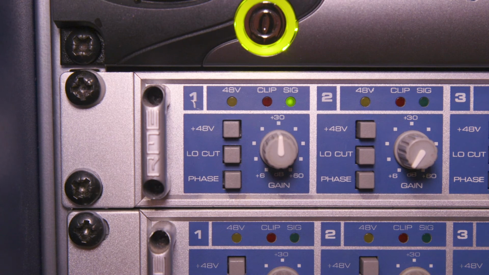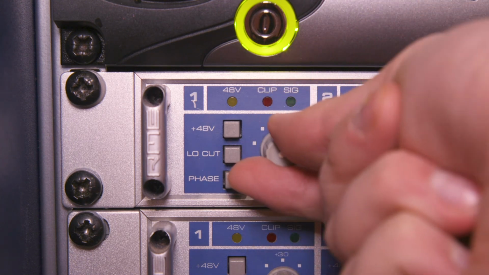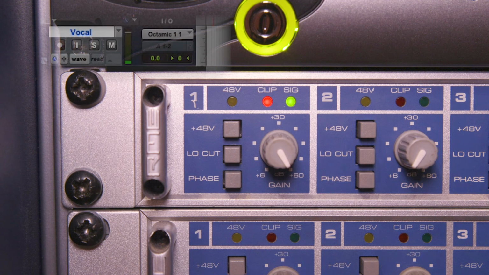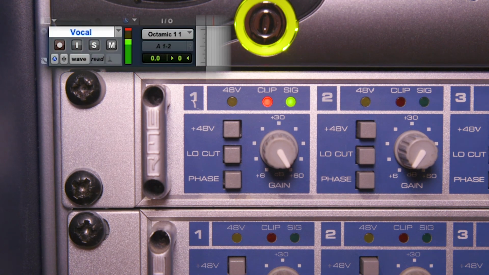Conversely, if we turn the gain up too high, the signal may be amplified beyond the limits of the system, causing the sound to audibly distort. This is known as clipping or overloading the preamp. Our preamps and Pro Tools will show a red light if this occurs.